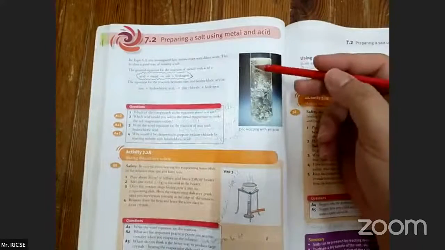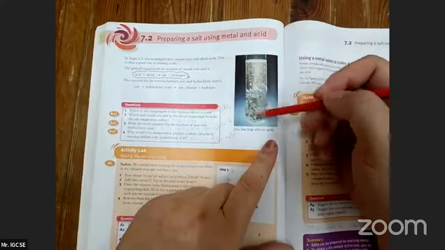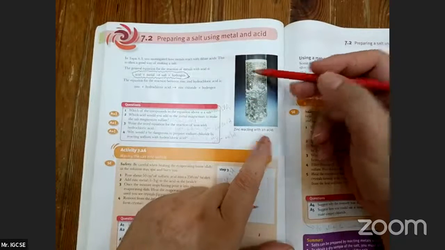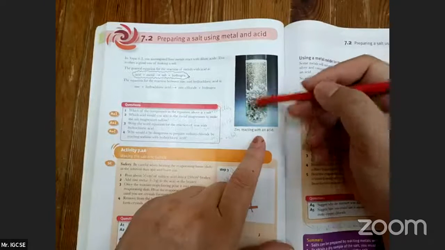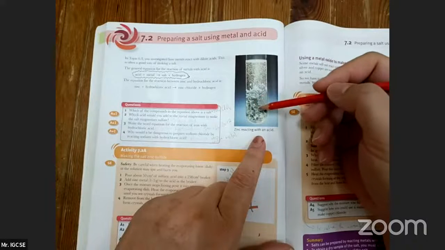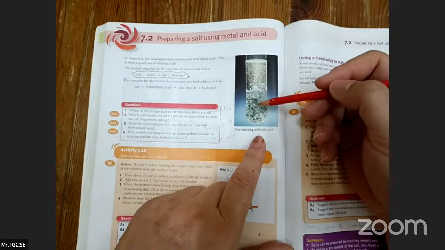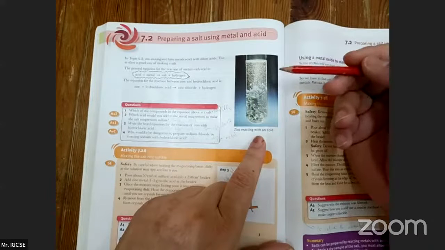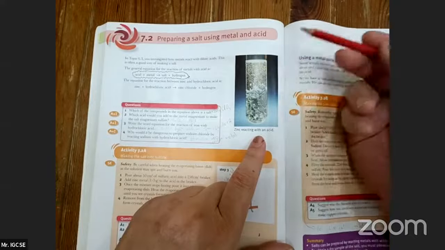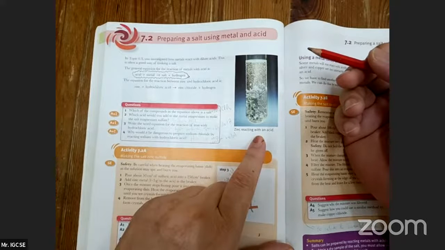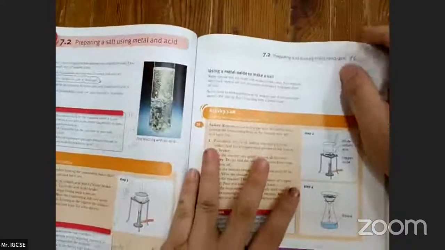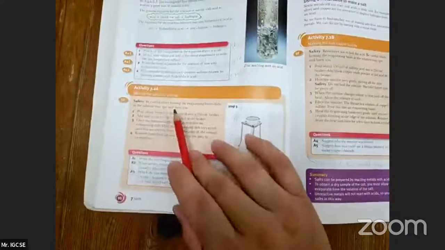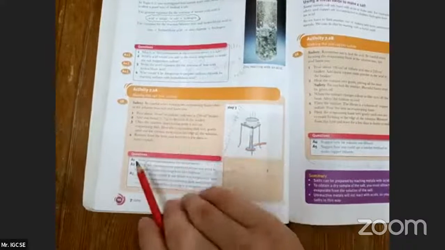For example, this is the zinc. If you have the hydrochloric acid here, and then there's zinc inside as well, they will react until all of the zinc or hydrochloric acid is finished. The bubbles given out are the hydrogen. Making the salt, zinc sulfate.